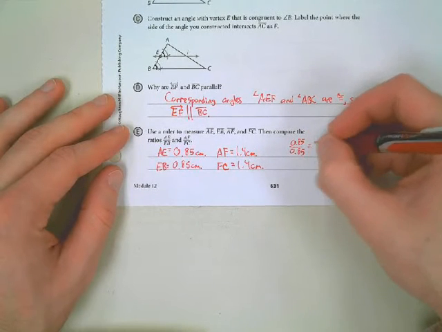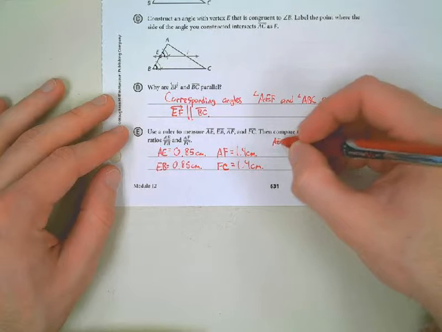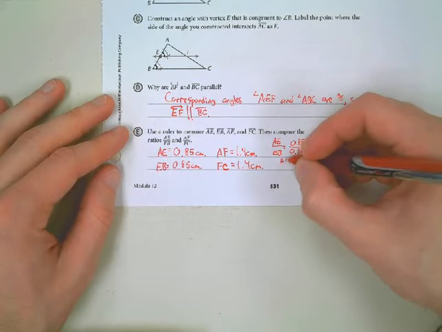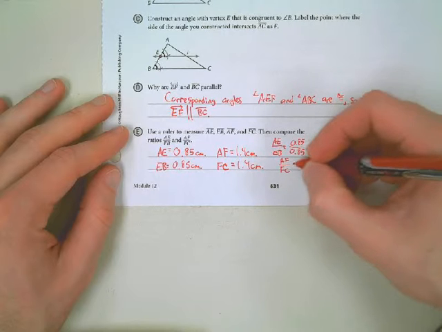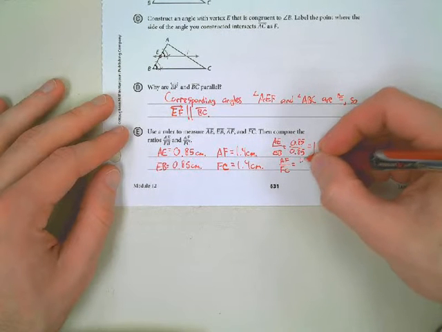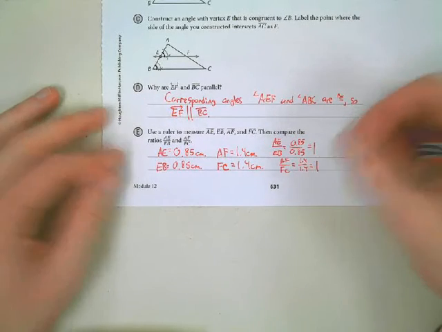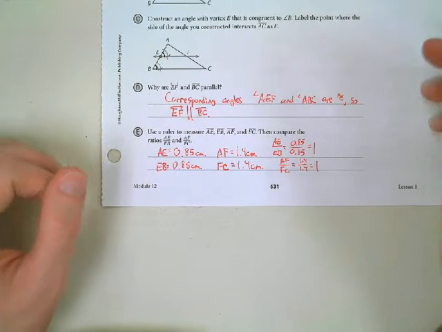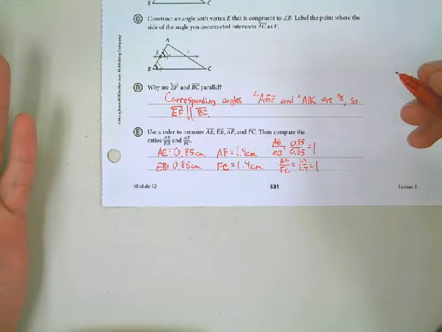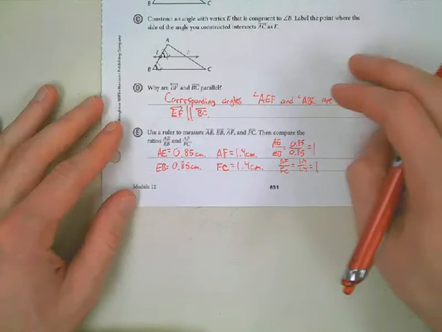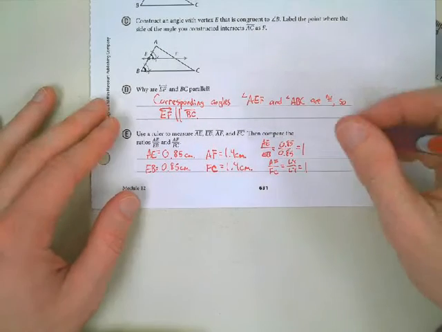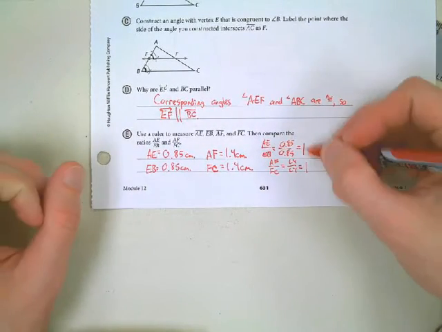And then let's see here, AF over FC is going to be, well, 1.4 over 1.4, so that simplifies to just what? 1. And oh my gosh, they're the same ratios. So that means they are proportional. So they're the same number there.